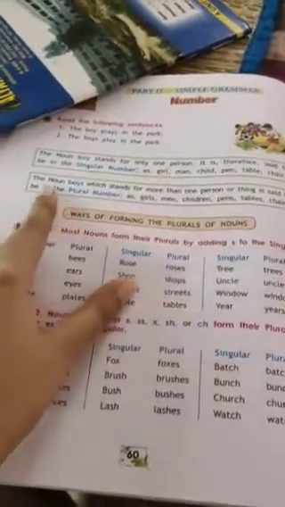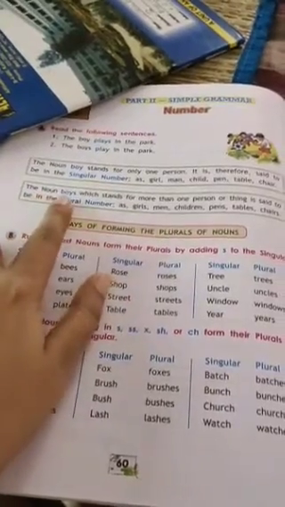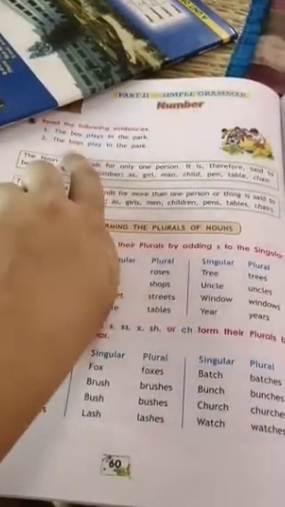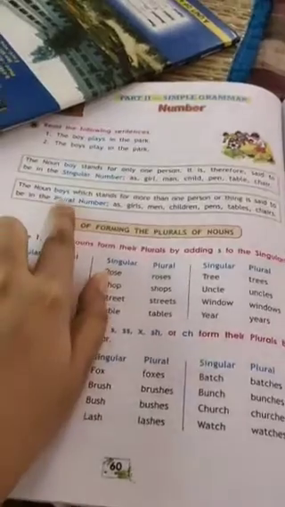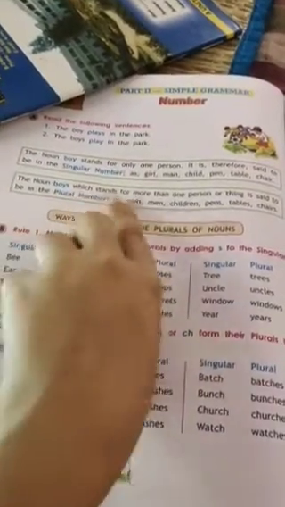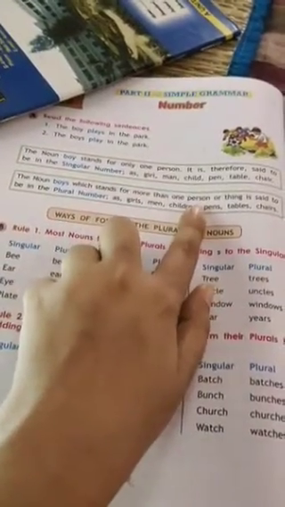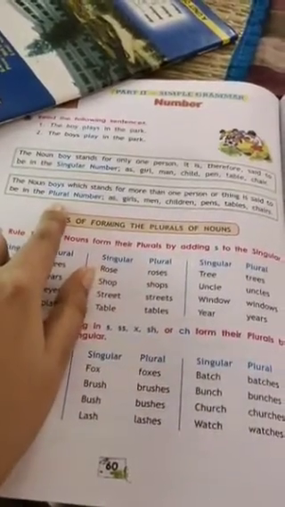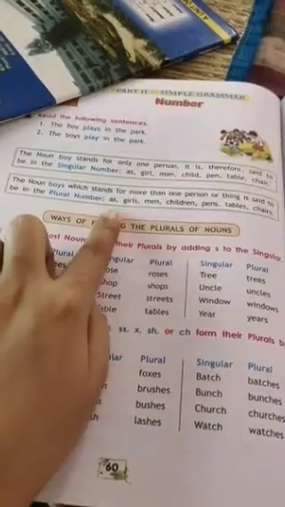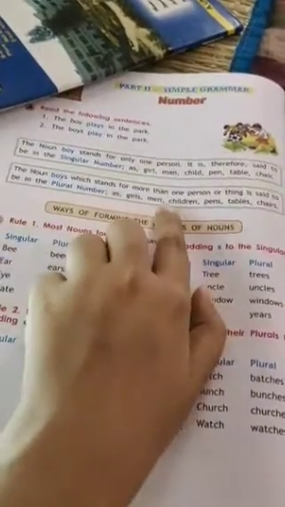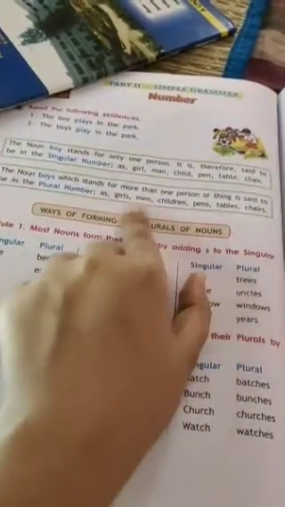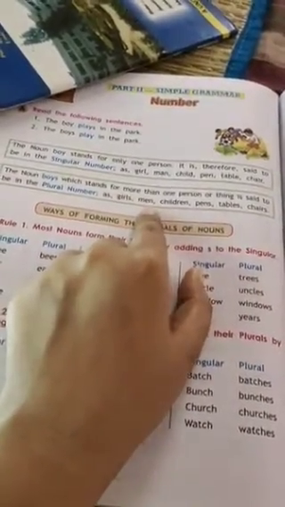See this, children. The noun boys, here in the sentence we can see boys. So this word boys stands for more than one person, definitely, or thing, and that is said to be in the plural number. There are some examples also given. See, girls, men, children, pens, tables, chairs. Now, children, when I am talking about these, there are certain words which you will find different.